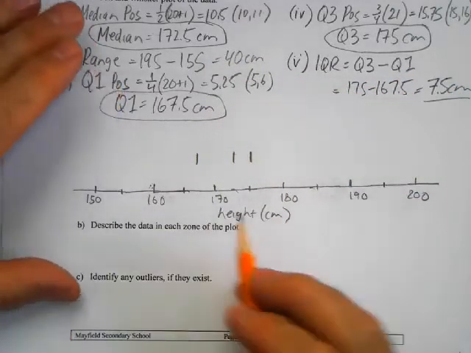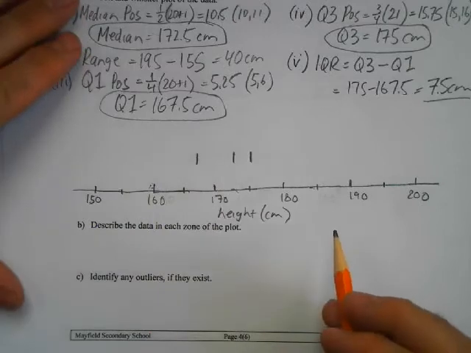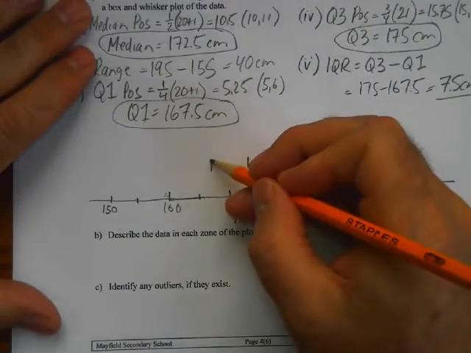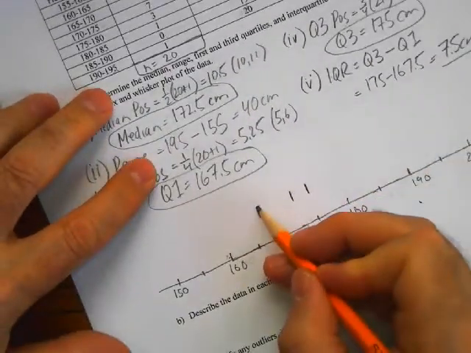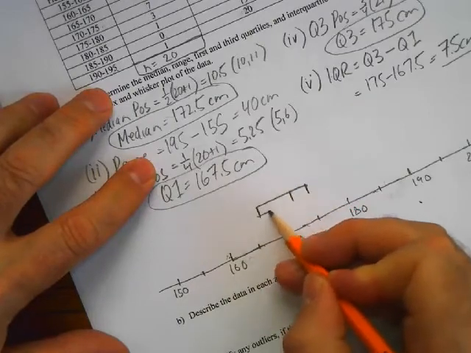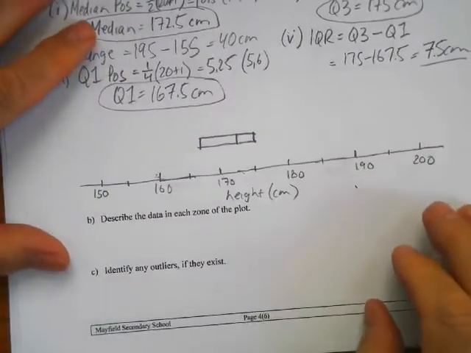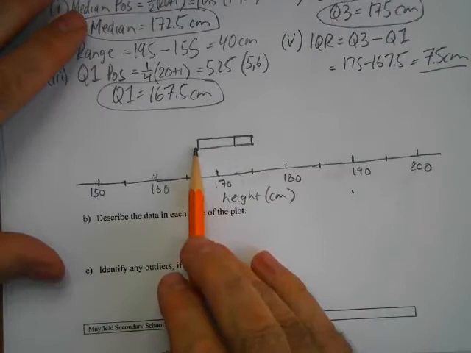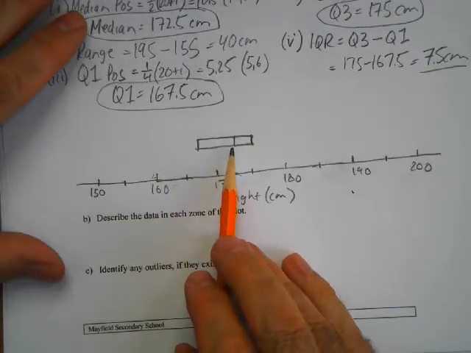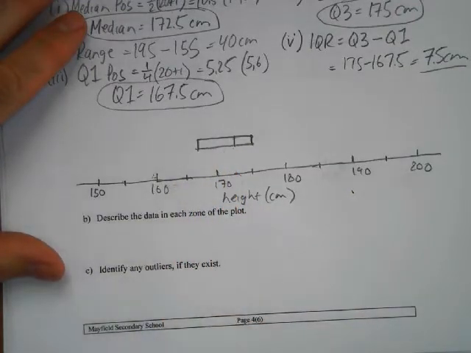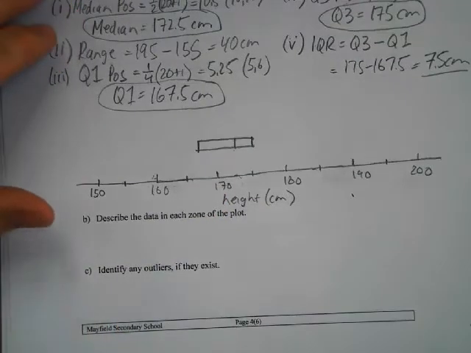Okay, so you got your Q1, Q2, Q3, and now you do your box. So I just set myself up so I could do a rectangle. So the lower edge is Q1, the upper edge is Q3, and the line in the middle is the median. That's the box part of the box and whisker plot.